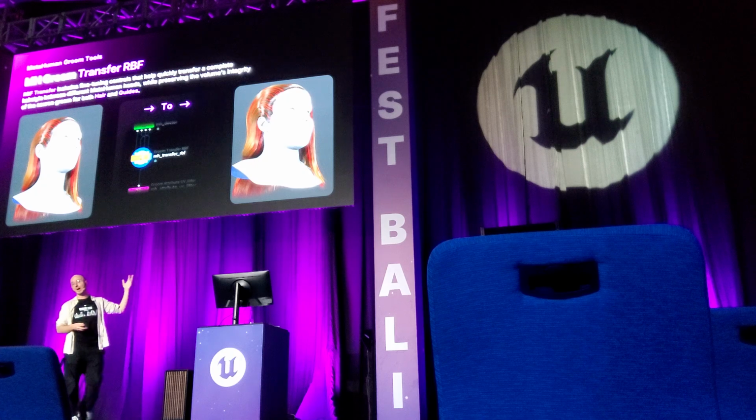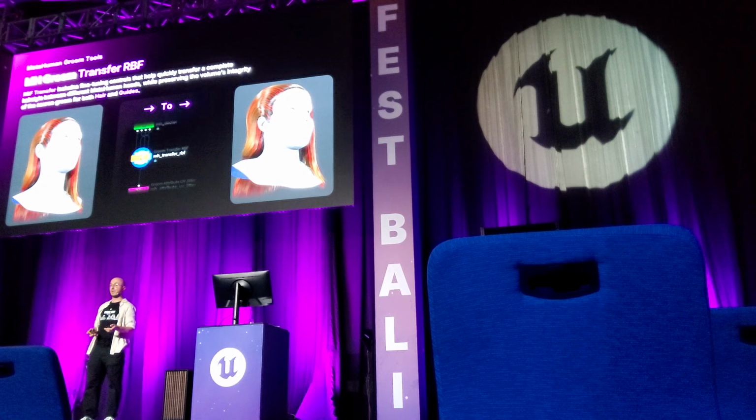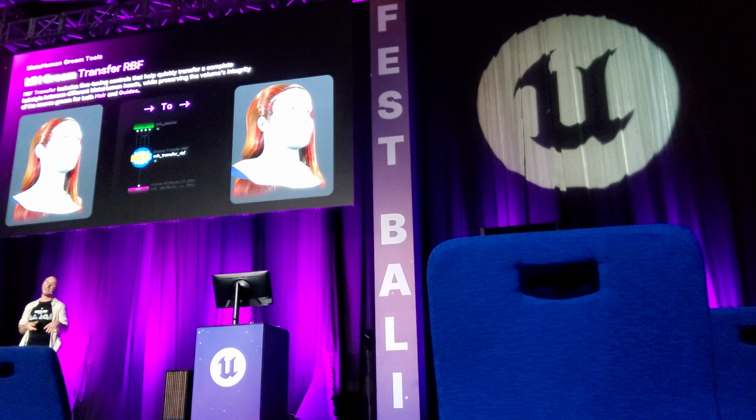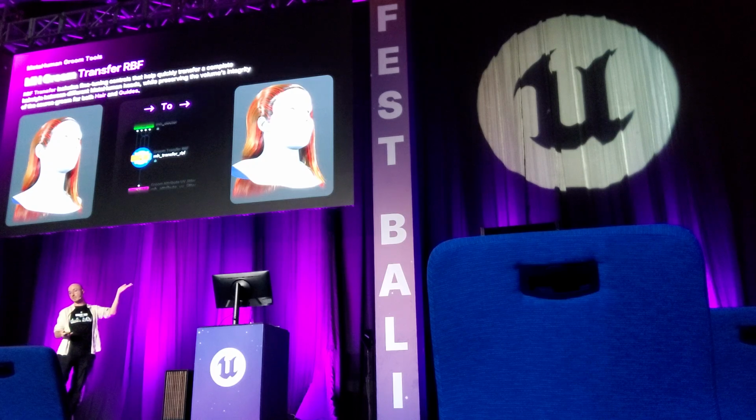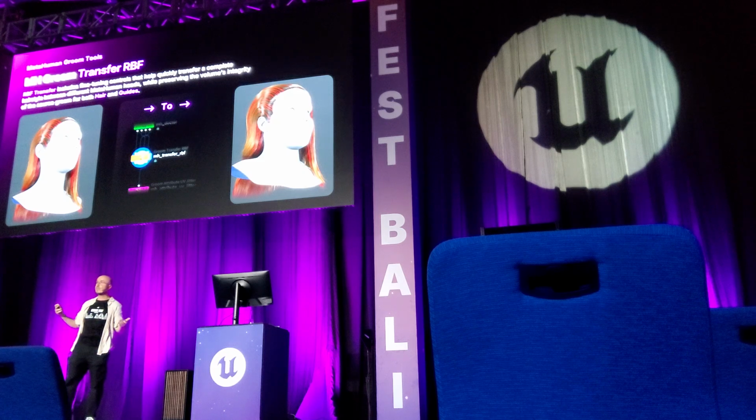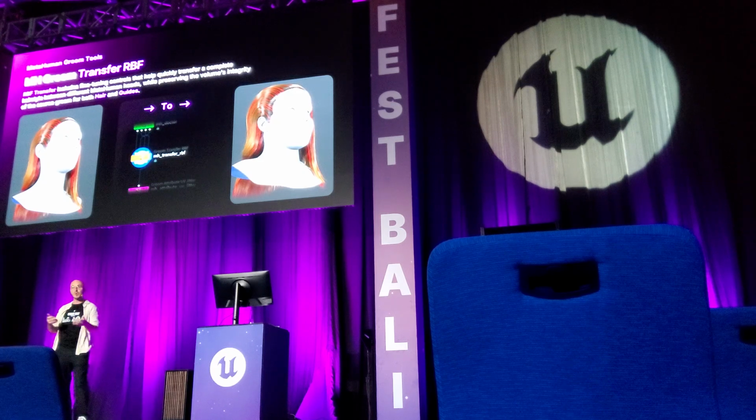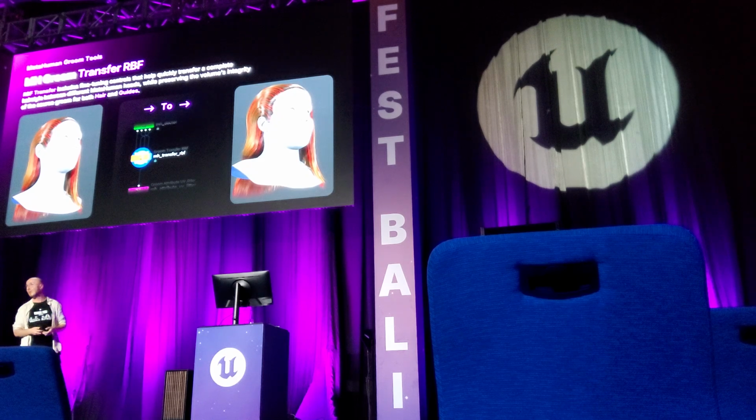The Groom Transfer RBF will make sure to transfer both strands and guides from the source to a target head in a robust way. I insist on the fact that it's doing the transfer on both elements, strands and guides, in a consistent way, because both are needed for a good groom asset in Unreal Engine. Making it easy to populate on different MetaHuman heads, for example, or iterate less painfully with new head shapes coming from the modeling team with production updates, for example.